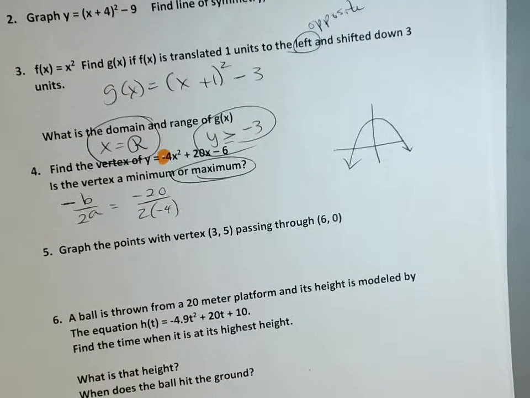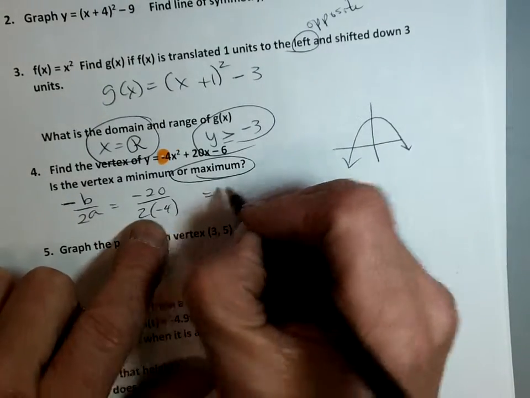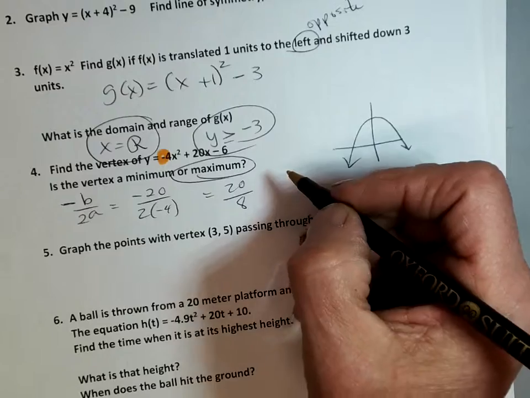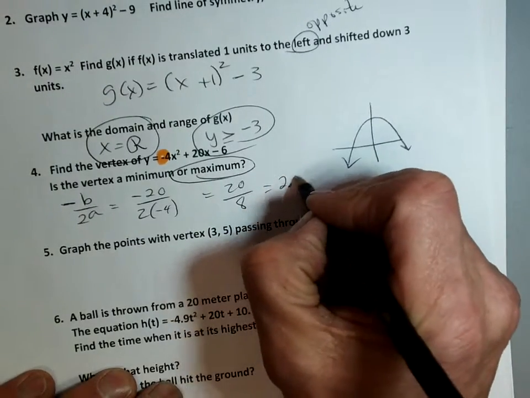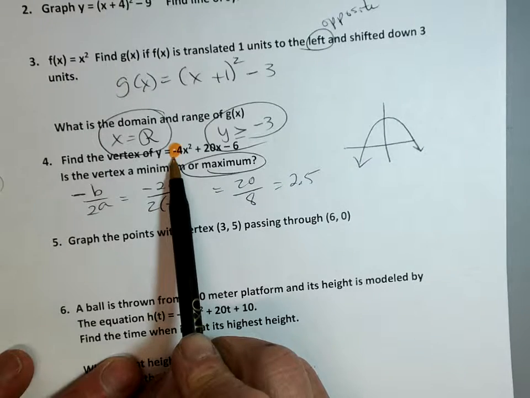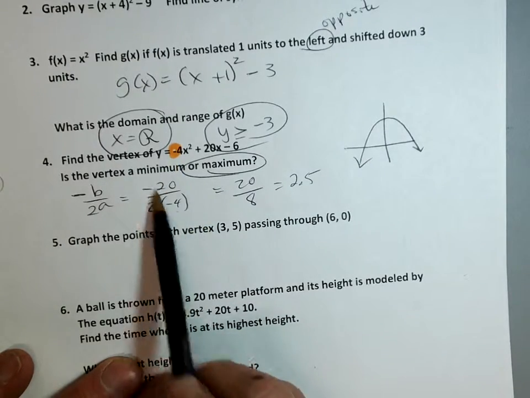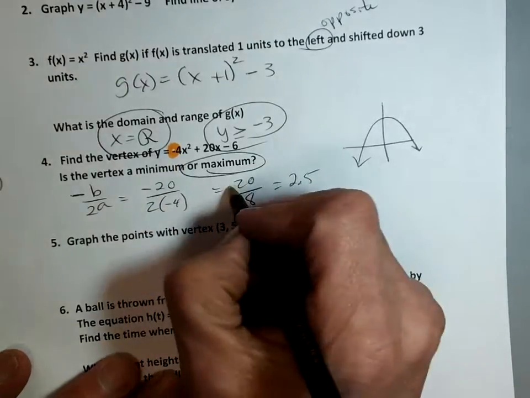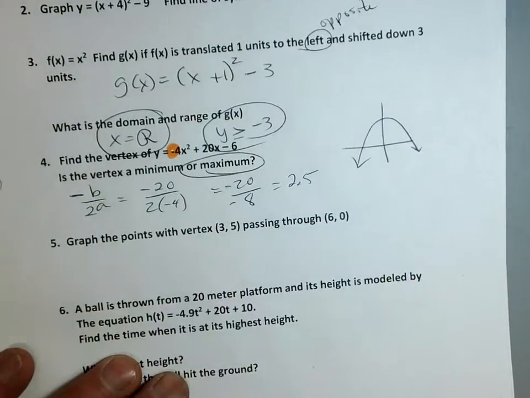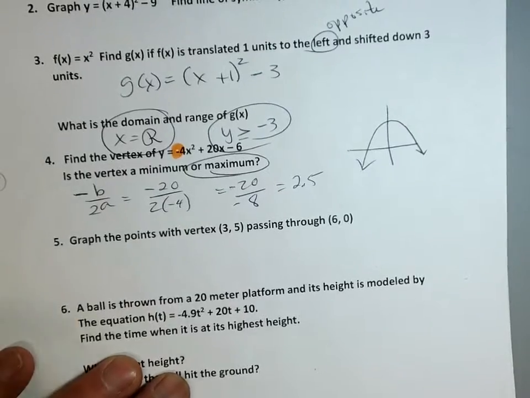Use my little equation, which is 20 over 8, which is 2.5. Wait, why is it 20 over 8? Negative b over 2a. Yes, so it would be negative 20, right? Oh, I already canceled the negatives. Liam, do you want me to do the negative here, negative here? That'll work. No, it doesn't matter.